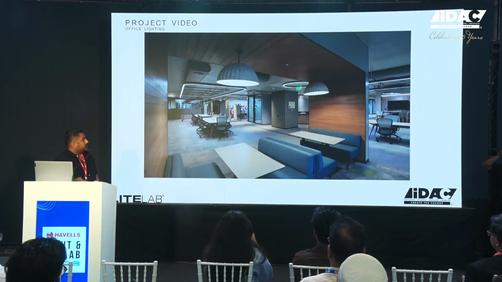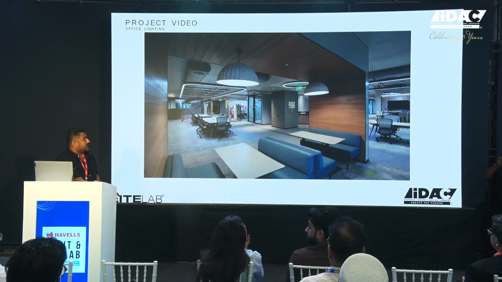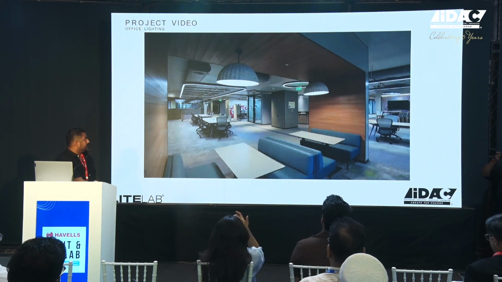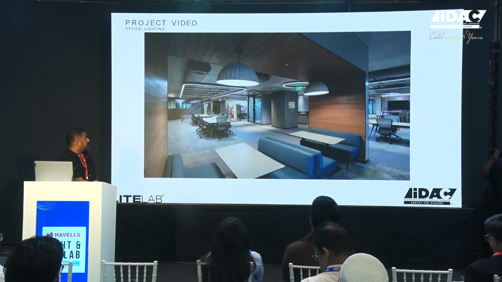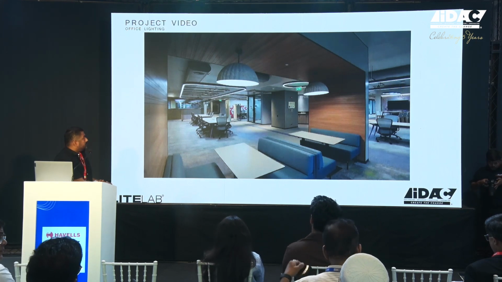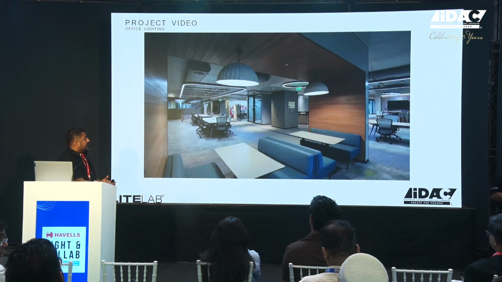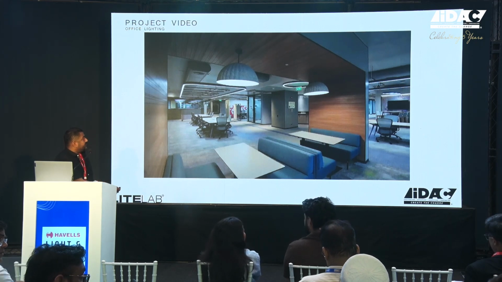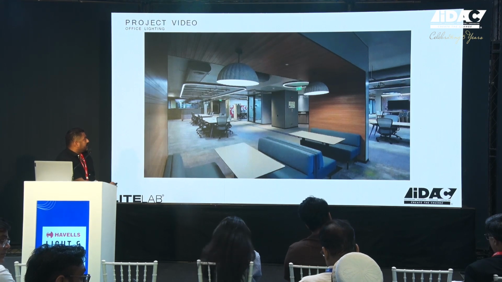This is another project, the first 100% hybrid office space in Bangalore, for another multinational brand, where we've done a lot of blending of color temperatures. We've identified zones. We used a lot of controls and IoT here again.